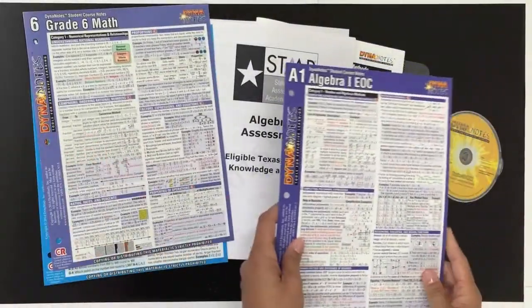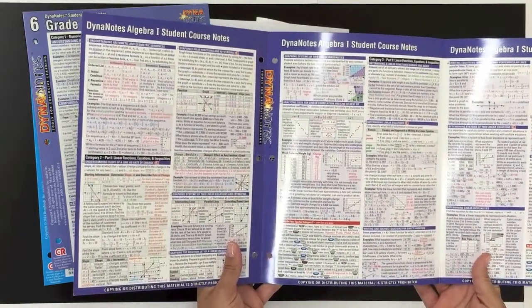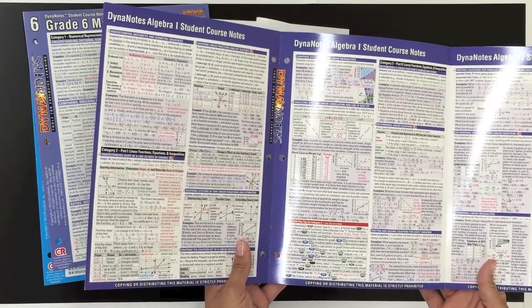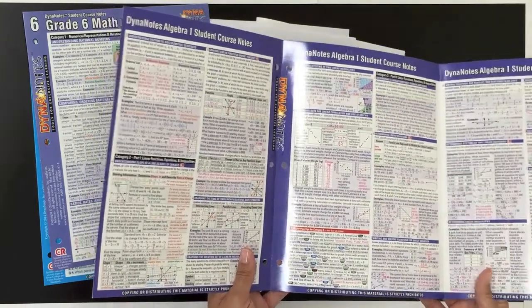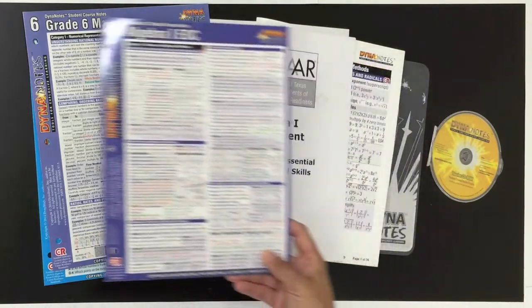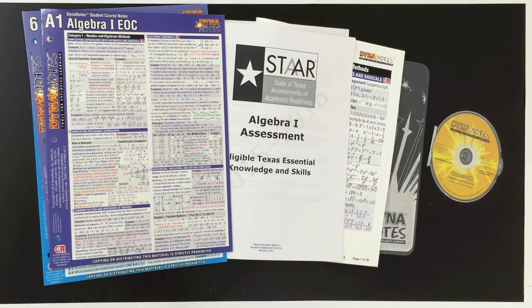Algebra 1, on the other hand, is an example of a 6-page trifold. Now, some teachers can look at this and say, whoa, that looks like too much information on a page. But students don't read their DynaNotes from beginning to end. It would be kind of like reading the dictionary. Rather, the DynaNotes serve as a reference for when the students are learning and beginning to master a new topic and need something to refer back to, especially when textbooks aren't available.